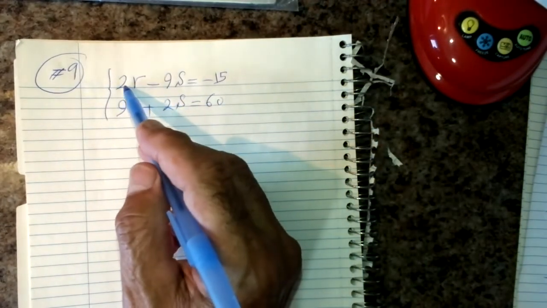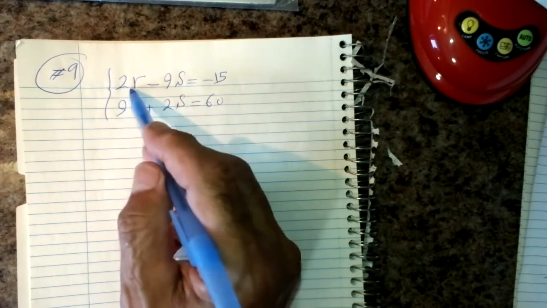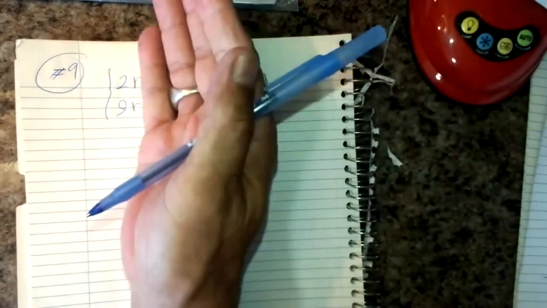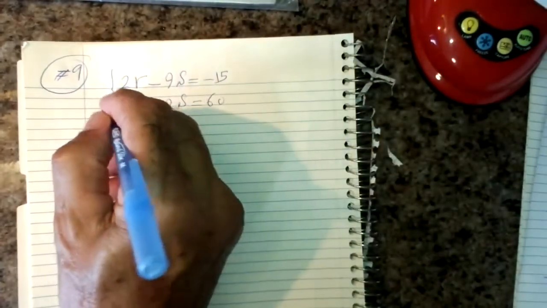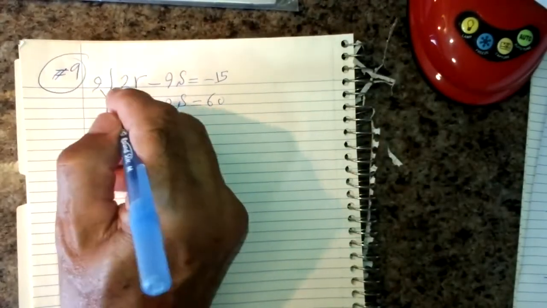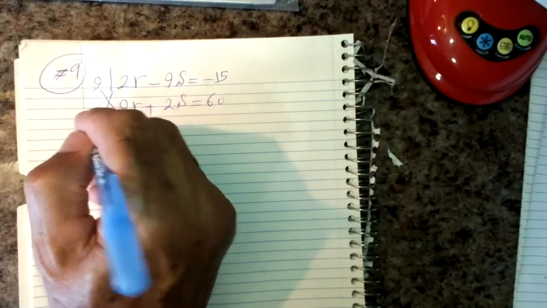You need to make these two terms equal and opposite, right? So you see here, I put a 9 here and 2 here. So you just multiply the first one by 9 and the second one by -2.